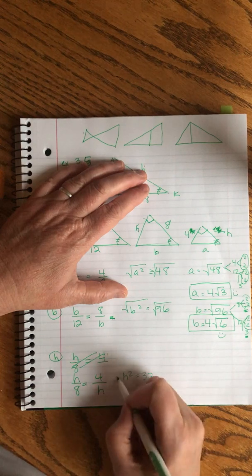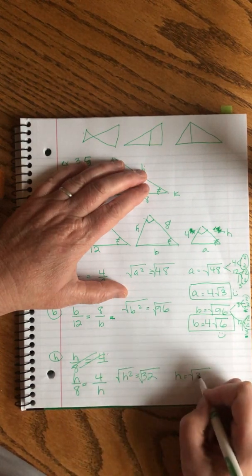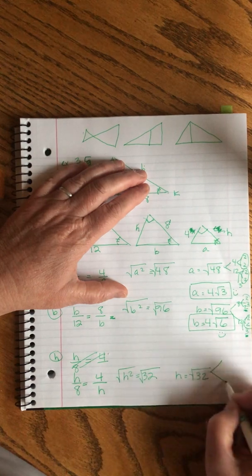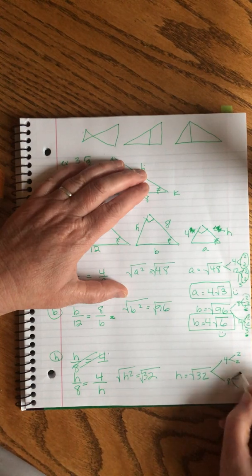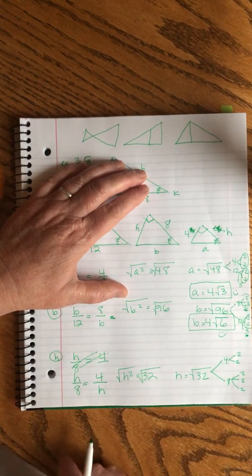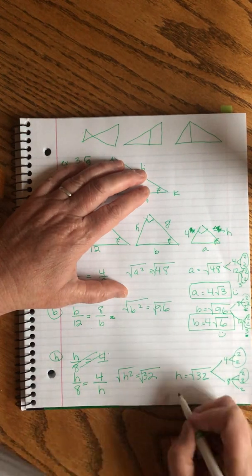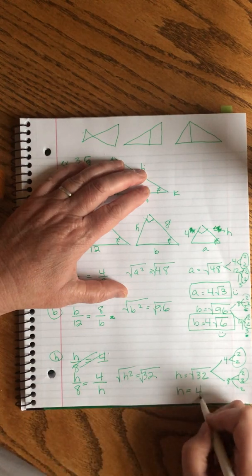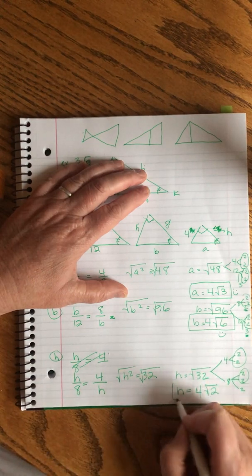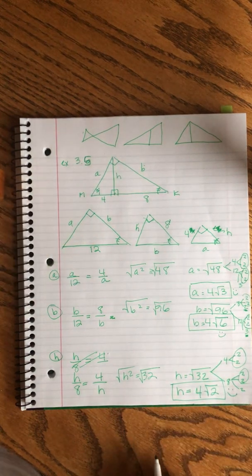We take the square root of both sides. H equals the square root of 32. And we break this down. It's 4 times 8, so it's 2 times 2. And then we grab 2 pairs of 2's, and we get H equals 4 square root of 2, which is also the right answer.